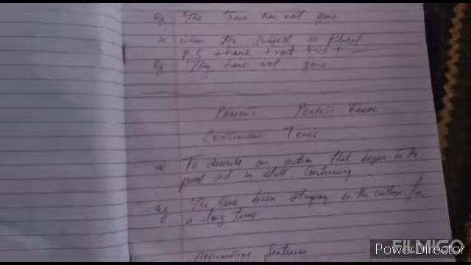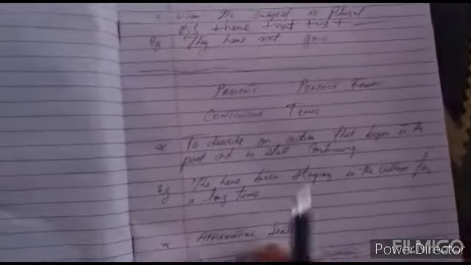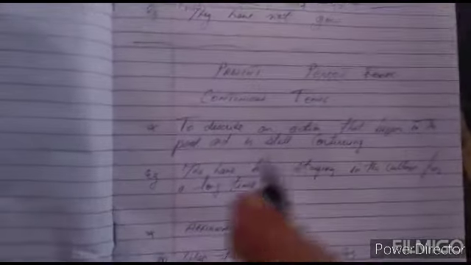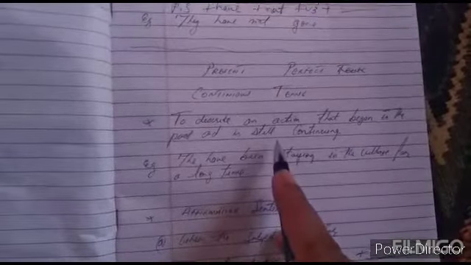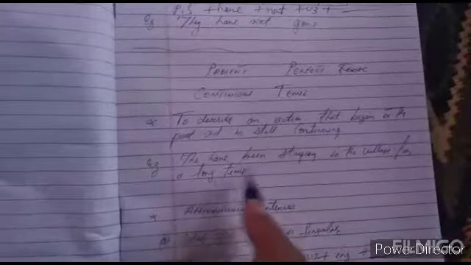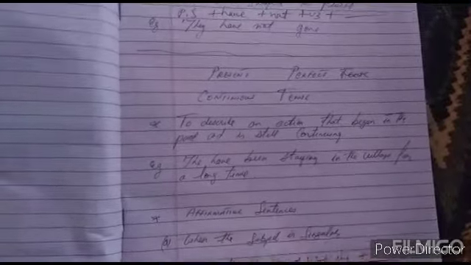So, now the last one is present perfect continuous tense. Now, students, we use present perfect continuous tense to describe an action that began in the past and is still continuing. For example, they have been staying in the village for a long time.